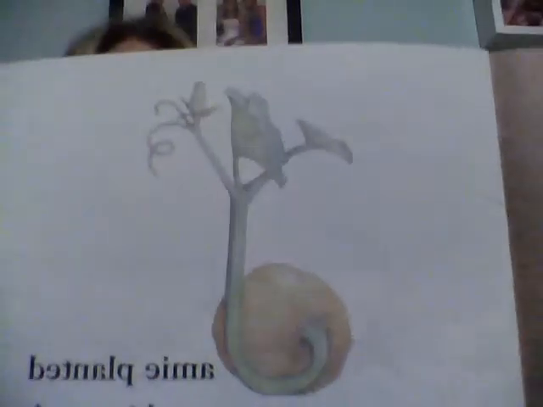Janie planted a pumpkin seed. And the pumpkin seed grew a pumpkin sprout.